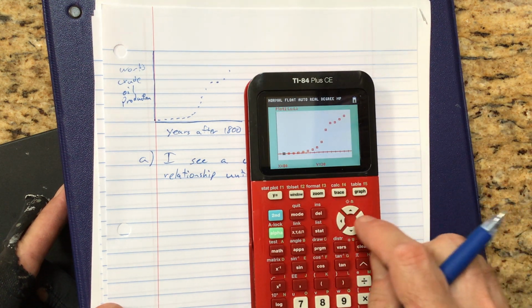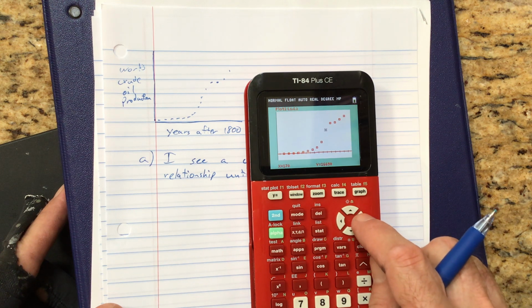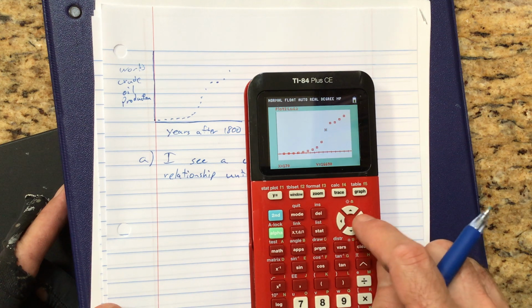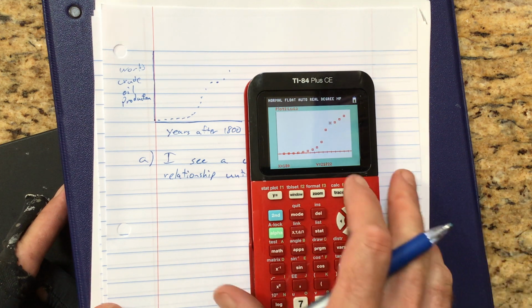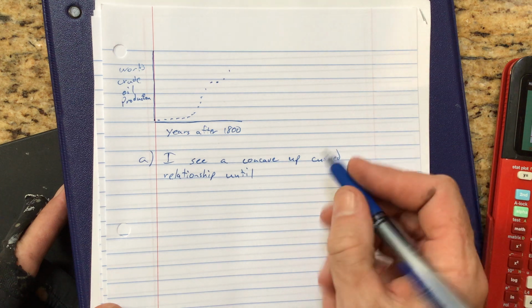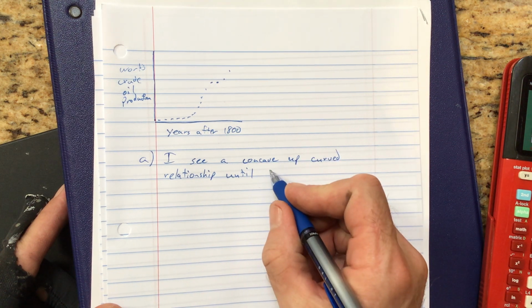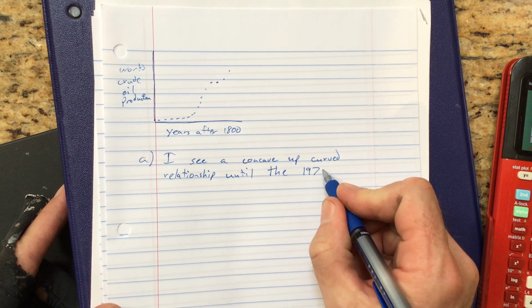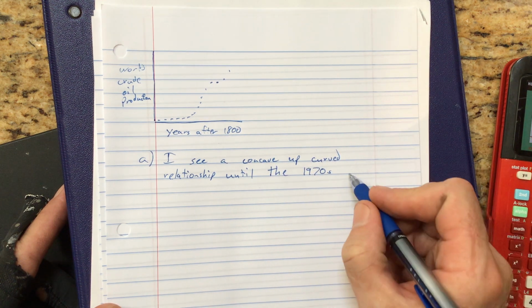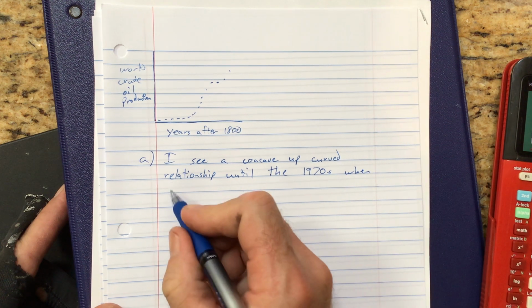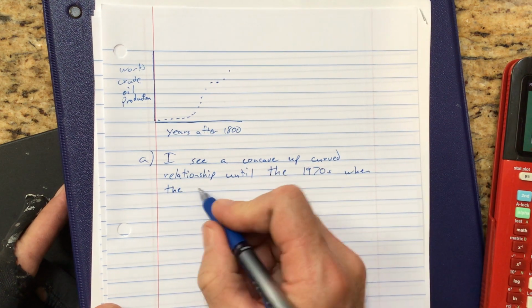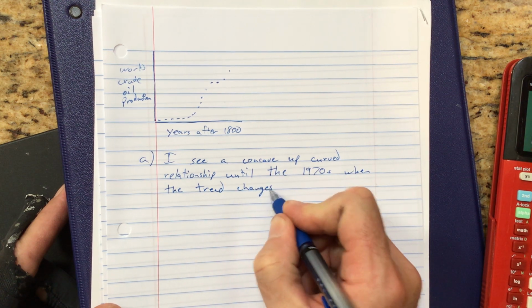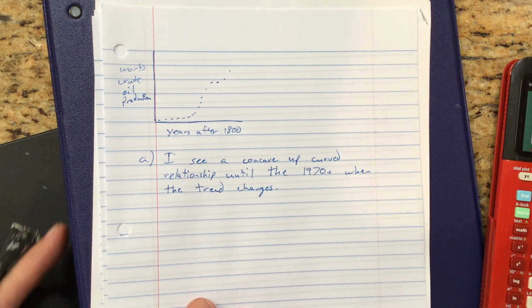Let's see where this happens. So it looks like between 1970 and 1980, the trend breaks until the 1970s. Trend changes. Okay, so there's letter A.